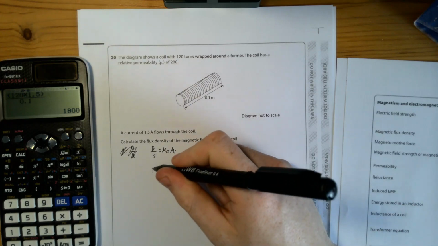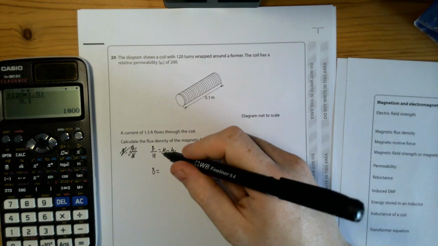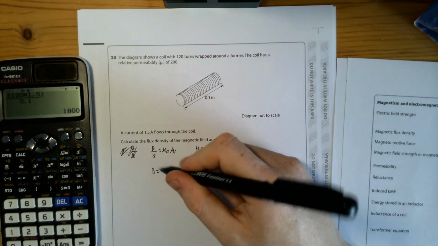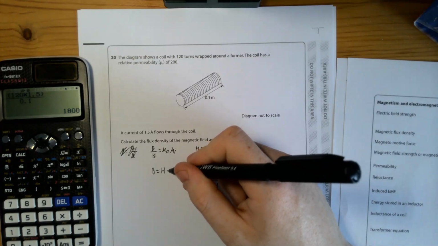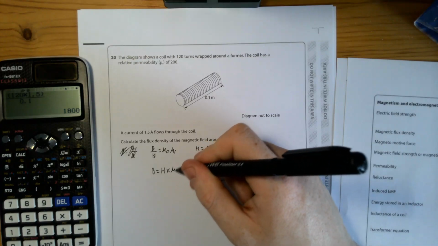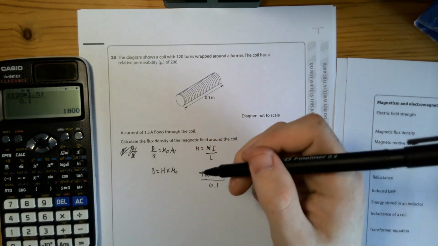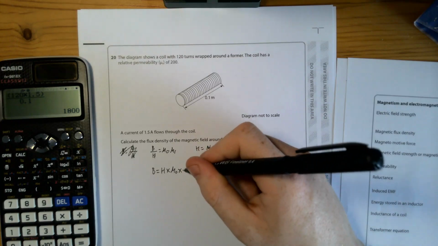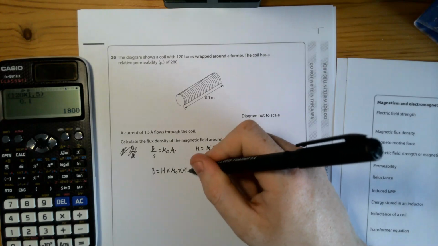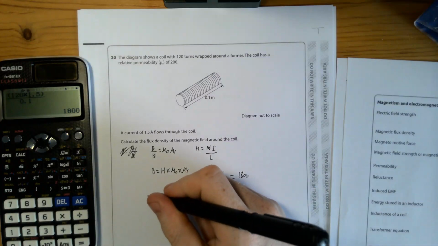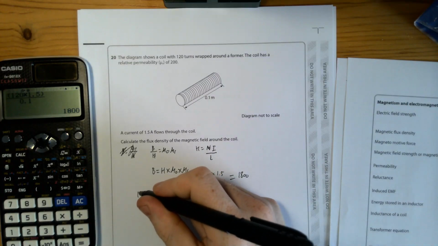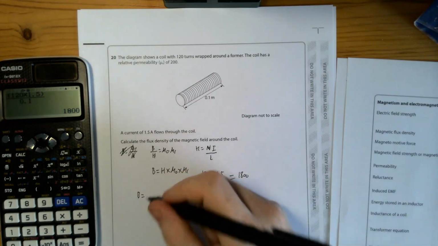We're solving for B, and that's going to have to equal, times both sides by H, therefore H times by mu naught, which we can find in the formula booklet in a moment, times by mu R, which we do have, that's 200. Let's substitute all the values in that we've got so far. B equals H, which is 1800.